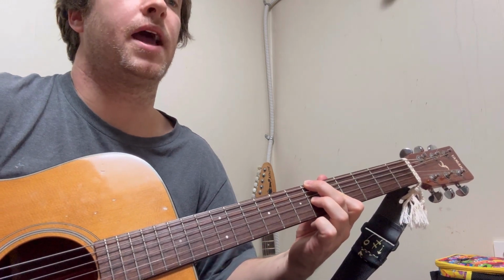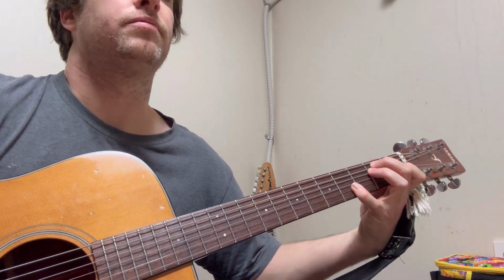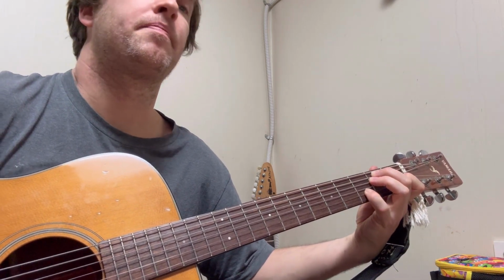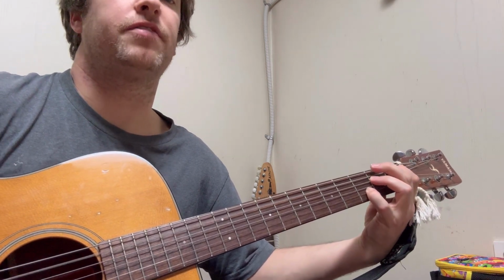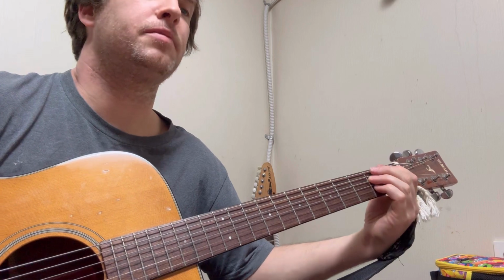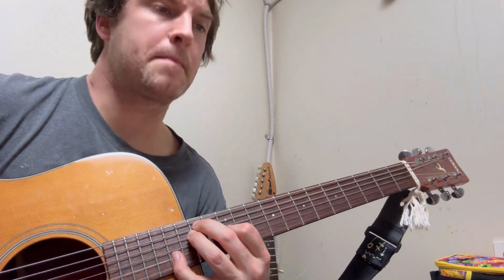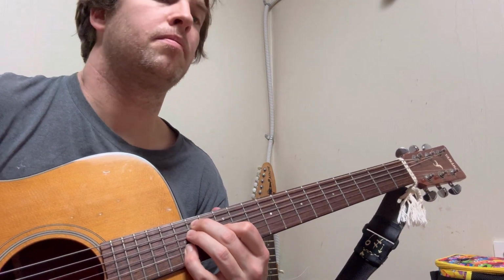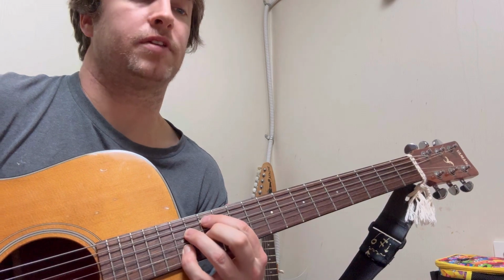And now we have B in the bass here, dominant 7th, minor 7th, minor 7 flat 5, and diminished 7th. B in the bass here, dominant 7th, minor 7th, minor 7 flat 5.